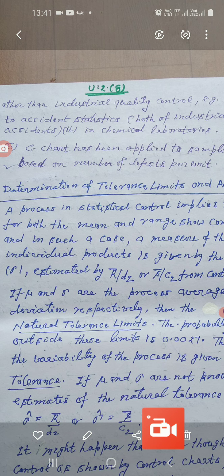Mu plus minus 3 sigma are called the natural tolerance limits, and the probability of an observation lying outside these limits is 0.0027.